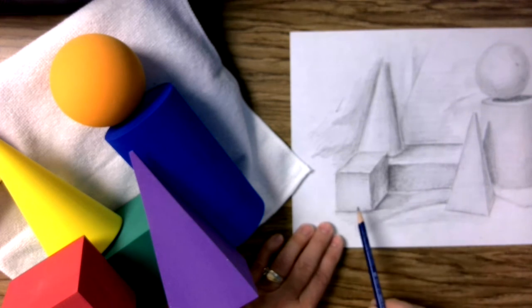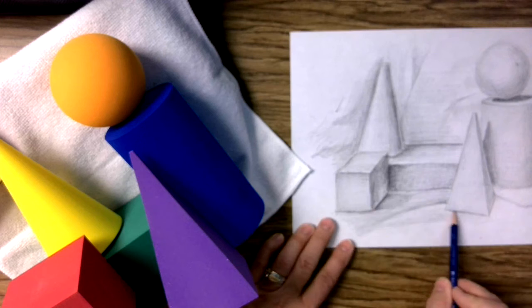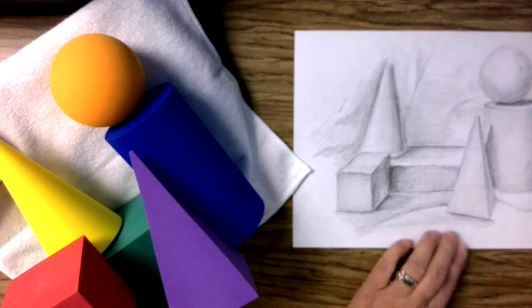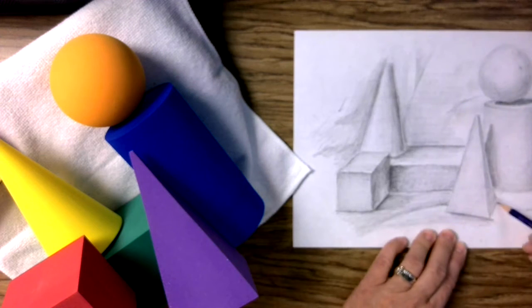And just like I did on this box, I'm going to come over here and do the same thing to this. Just a little slight shadow because it's a foam object. It sits off that fabric a little bit, perfectly flat. And that just makes that look a little more 3D. And then I'll put a shadow here.